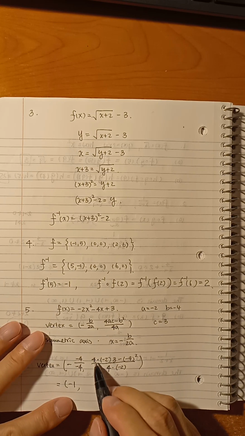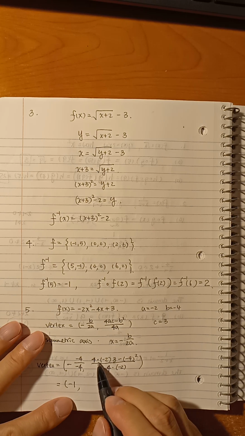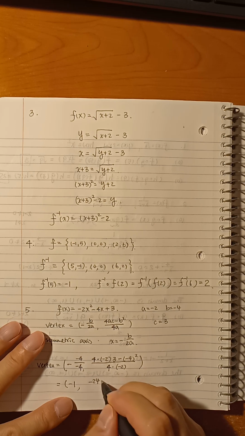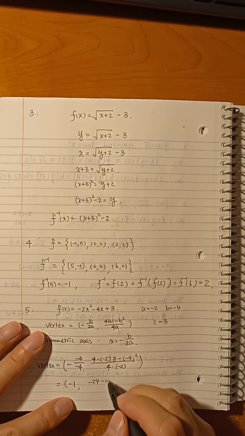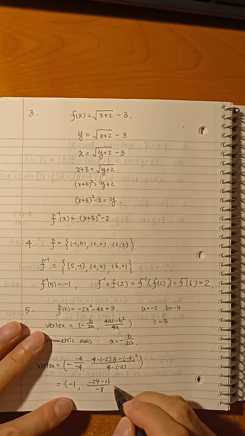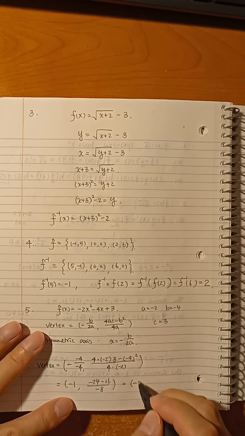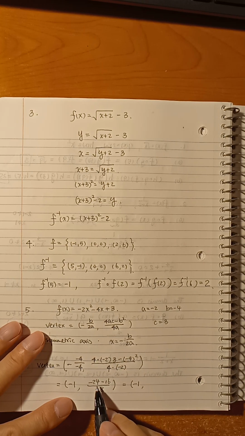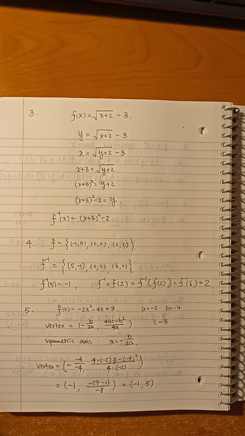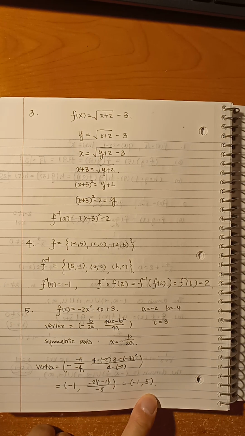Here, 4 times negative 2 is negative 8, times 3 is negative 24, minus negative 4 squared, which is 16, over 4 times negative 2, negative 8. Negative 24 minus 16 is negative 40. Negative 40 over negative 8 is 5. So the vertex is (negative 1, 5).